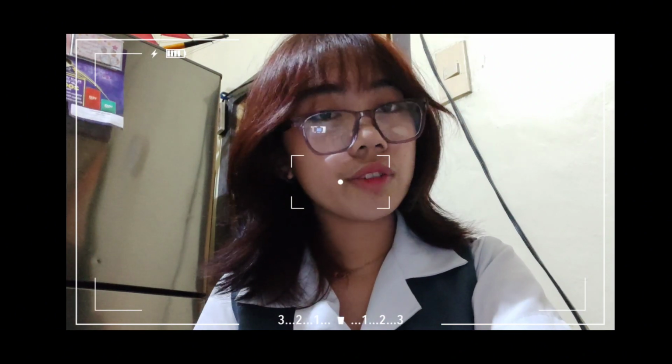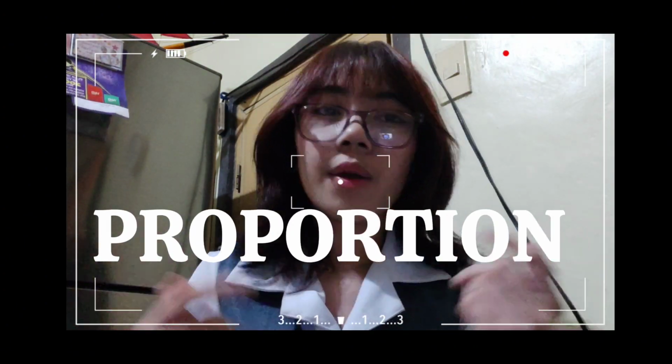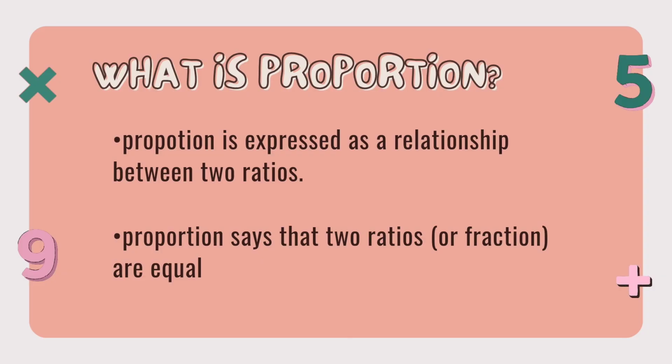Do you have any difficulty understanding proportion? Well, good timing, because today's topic is all about proportion. What is proportion? Proportion is expressed as a relationship between two ratios. Proportion says that two ratios or fractions are equal.